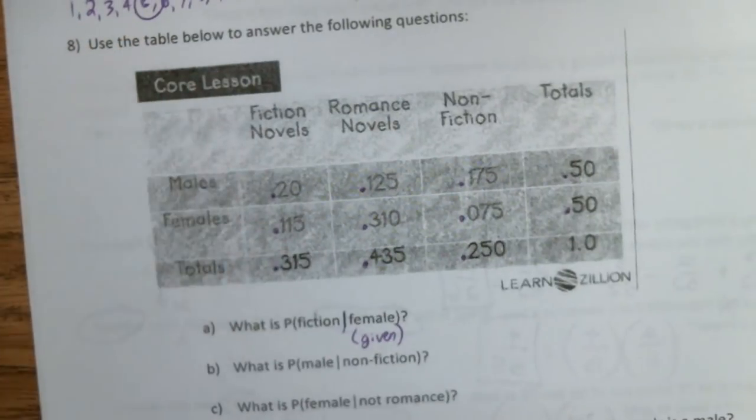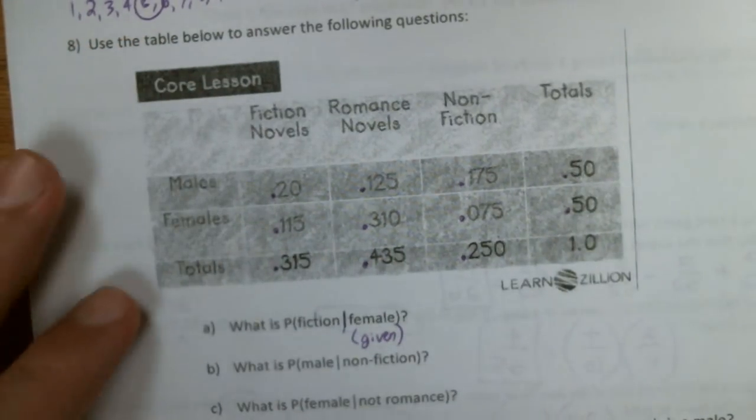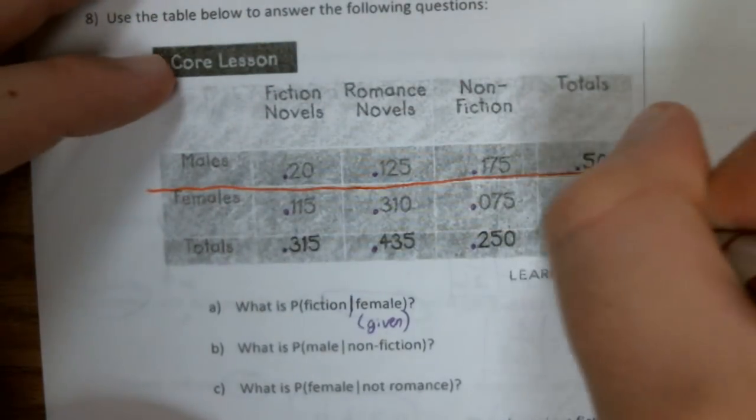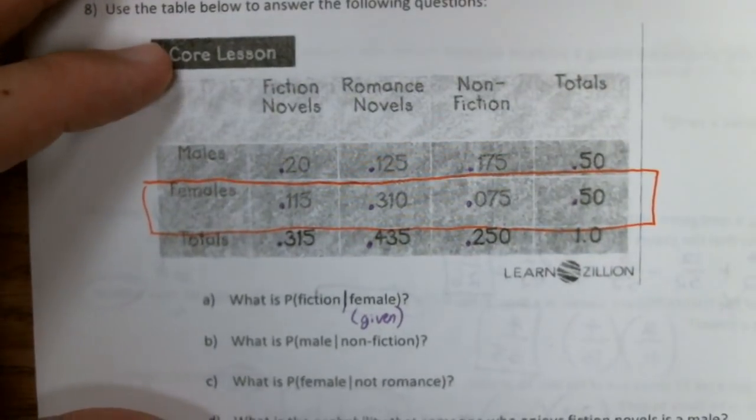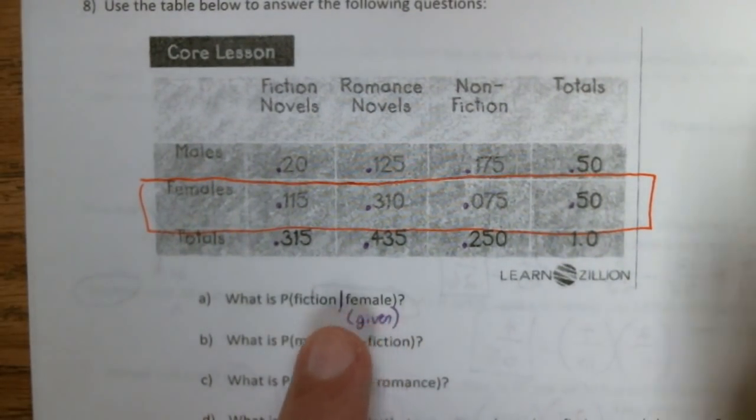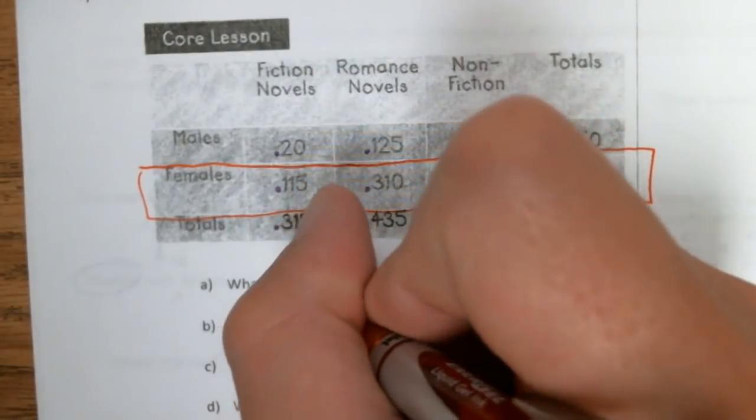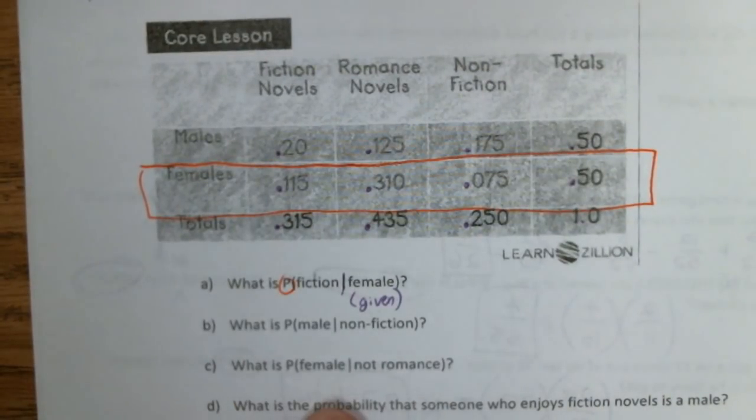Okay, now I'm going to do these in different colors. I'll do the first one in orange. I am only looking at the female row, okay? Out of the females, what are the chances? See that right there? P. That means probability.